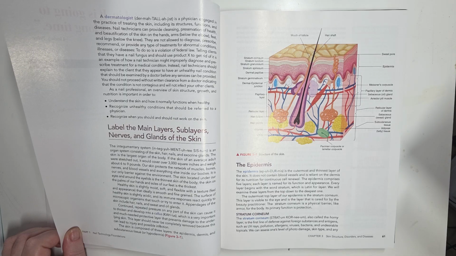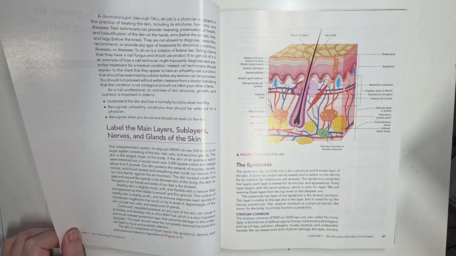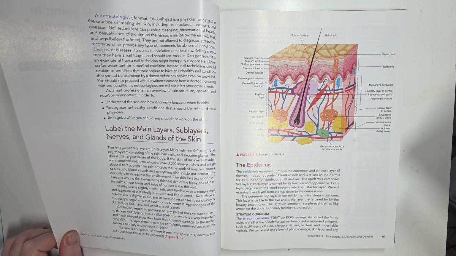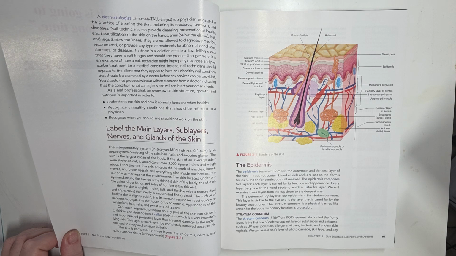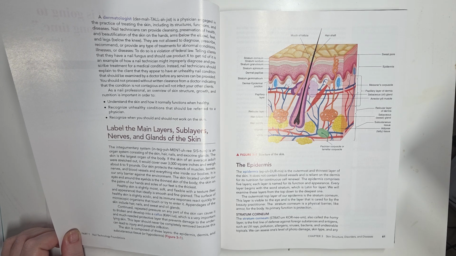infect your other clients. As a nail professional, an overview of skin structure, growth, and nutrition is important in order to understand the skin and how it normally functions when healthy, recognize unhealthy conditions that should be referred to a physician. Recognize when you should and should not work on the skin.